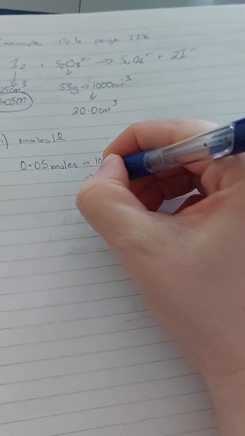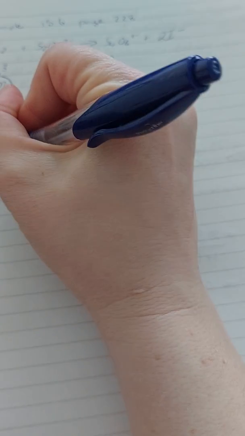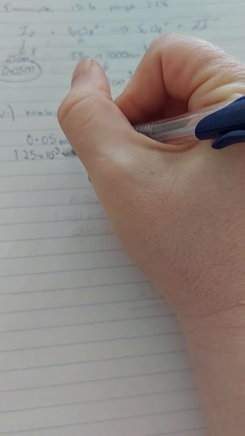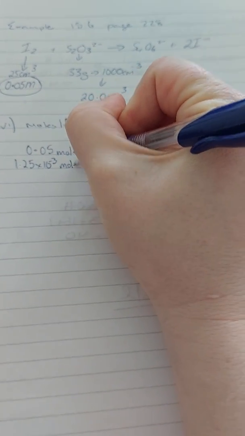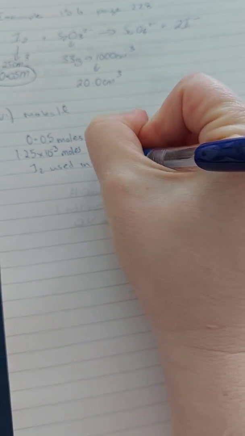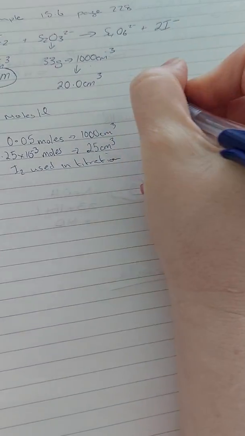I don't have 1,000 centimetres cubed, I only have 25 centimetres cubed. So I multiply by what I know: 0.05 multiplied by 25, divided by 1,000 gives me 1.25 × 10^-3 moles. Okay, that is the number of moles of iodine used in the titration. So now I need to find out the number of moles of my sodium thiosulfate used in my titration.